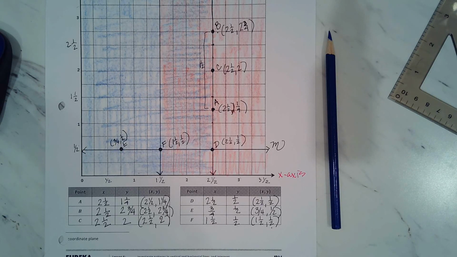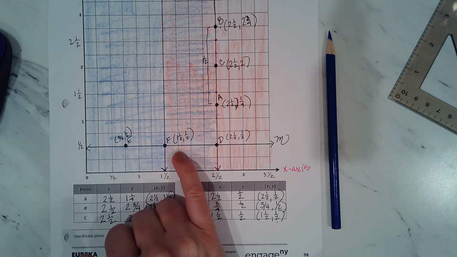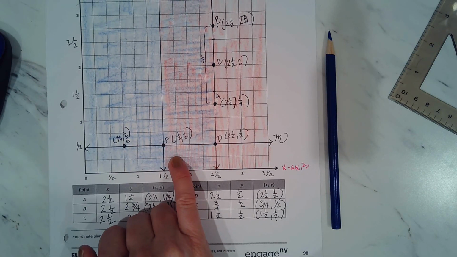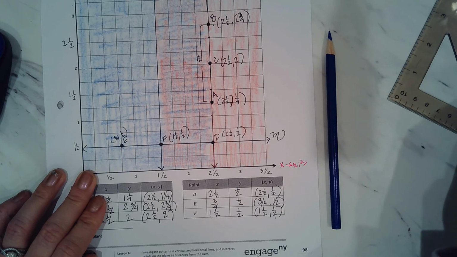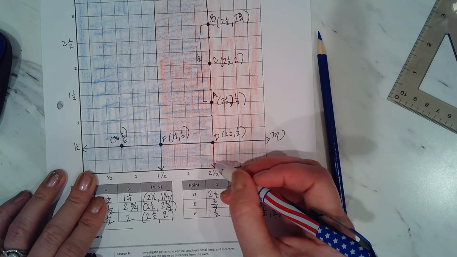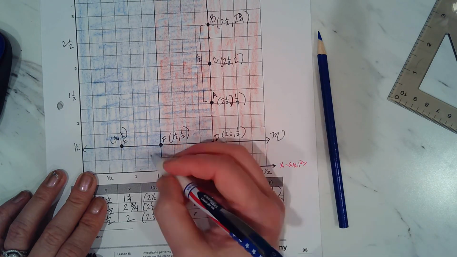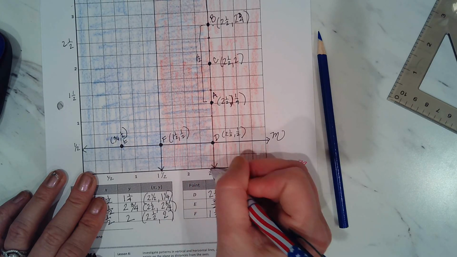So the x coordinate could be 1.5 or 2.5, and a y coordinate could possibly be 0 or 1/2.